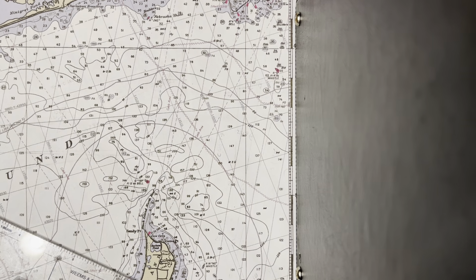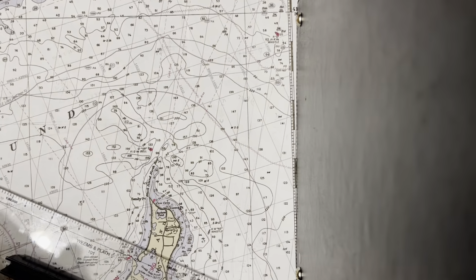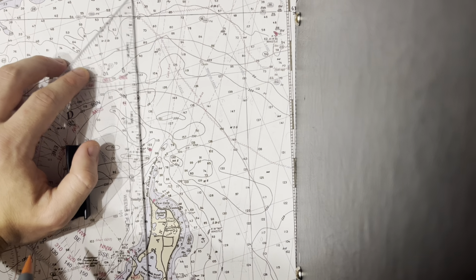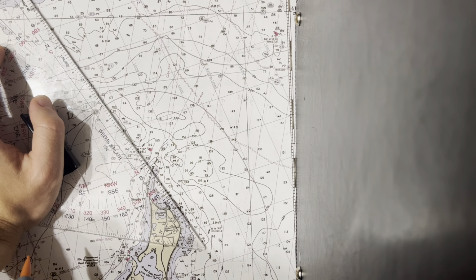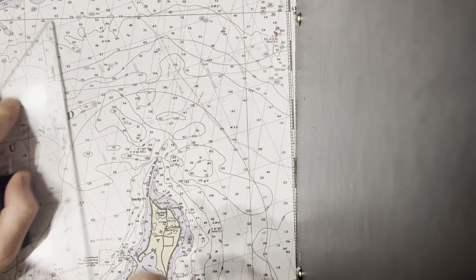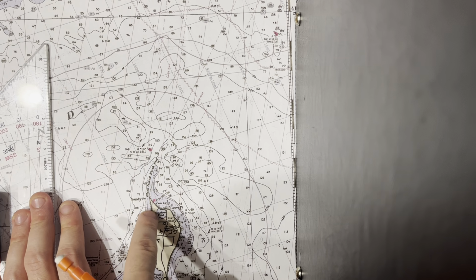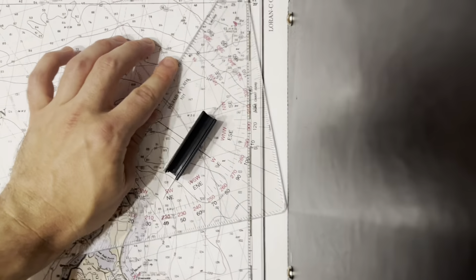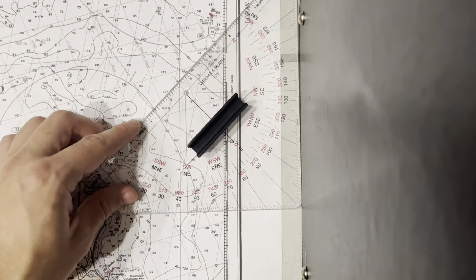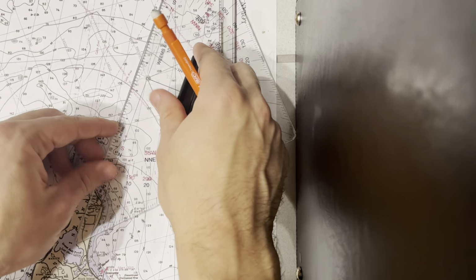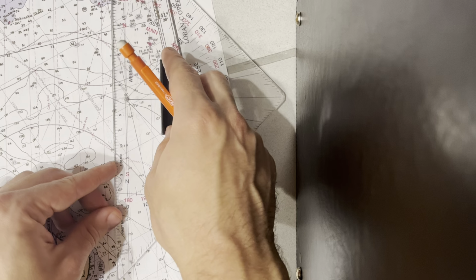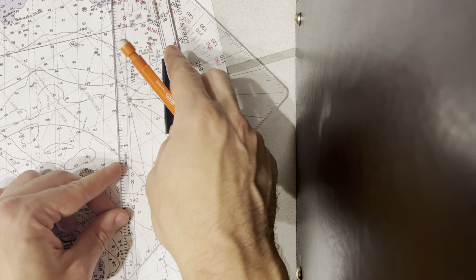So at, let's say, 12:10, we get a bearing of 190 from the Sandy Point light here. So you come to your meridian, you measure out 190, like so.